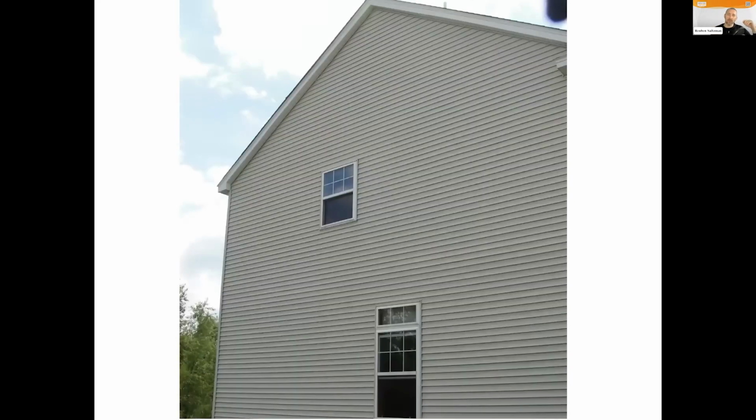Now, how about this house? If you're inspecting this, where are you going to focus your efforts? We've got this window here. I'm thinking about penetrations in the wall. I'd be concerned about this. There's hardly any coverage.